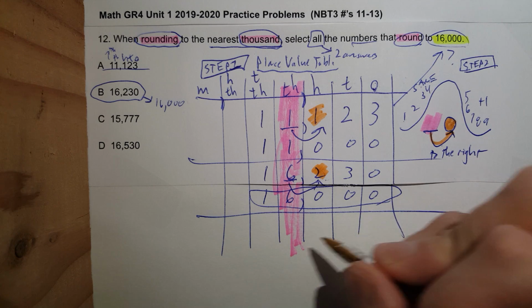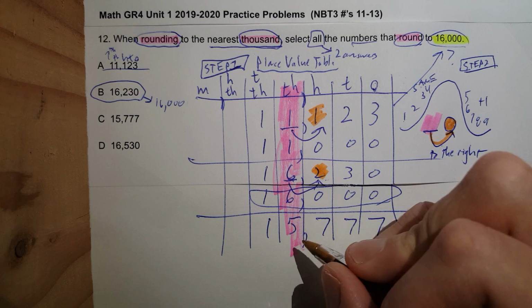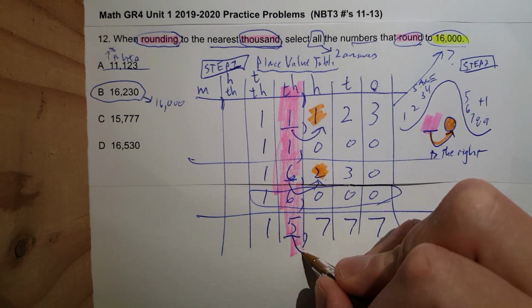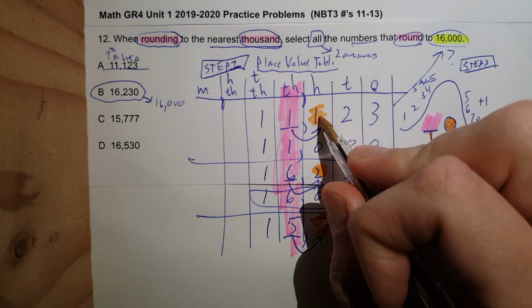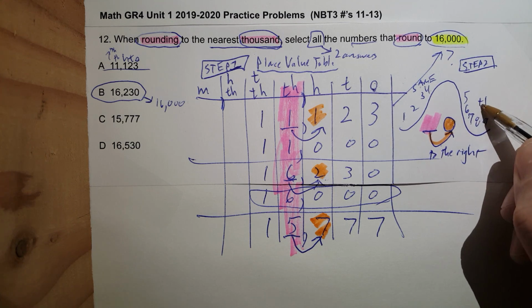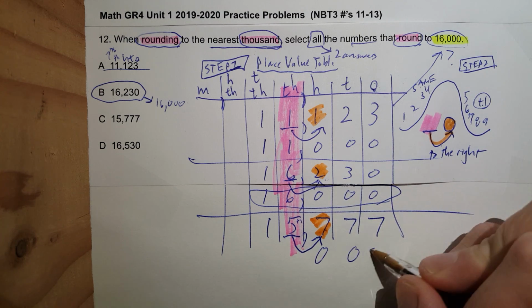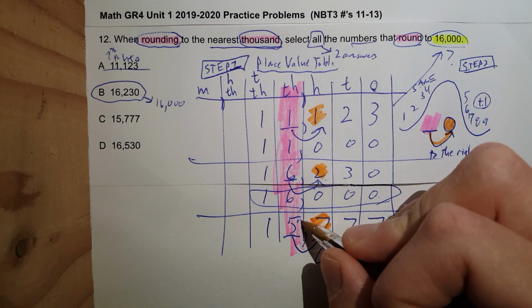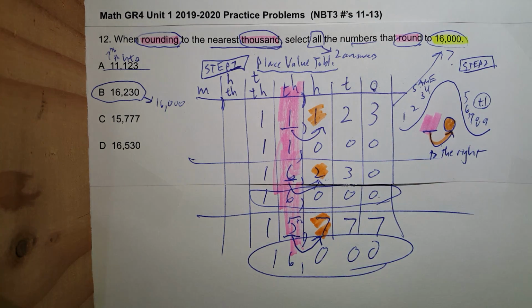Oh, are we going to run out of space? We're going to find out. 15,777. I find the thousands place. I look one digit to the right. Ooh, this time it's a 7. It's not a 2. It's not a 1. Let's look at that little mountaintop. There's the 7 right here. I'm going to add 1. So I add 1 to the thousands place. All these become zeros. See this pattern? They all become zeros. But I add 1 to the 5. So this rounds to 16,000.